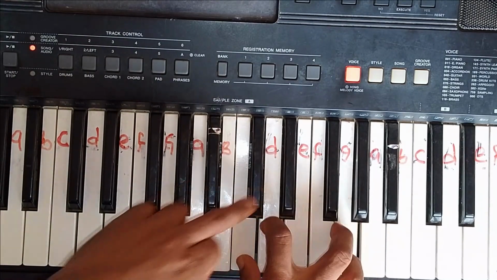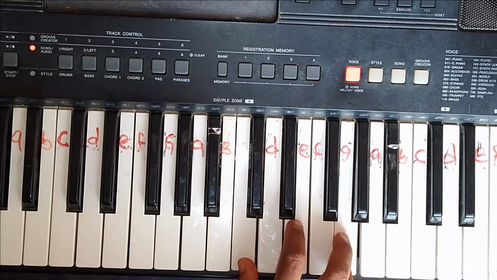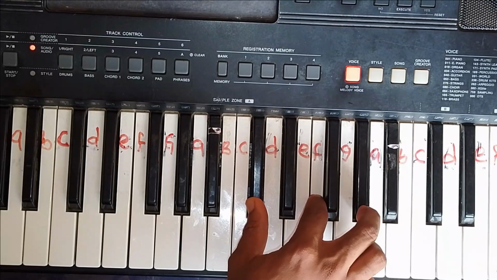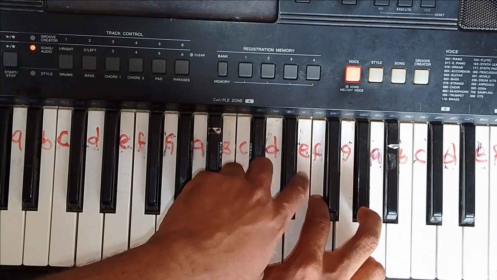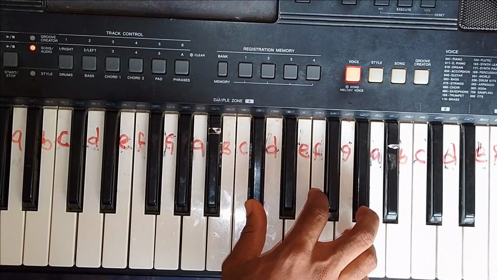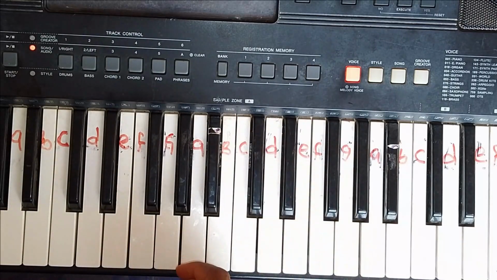From E, count two backward, and just have it at the back of your mind. You don't need to touch it. 2, 3, 4, 1, 2, 3. Then you have E flat at the back of your mind. So that is it.